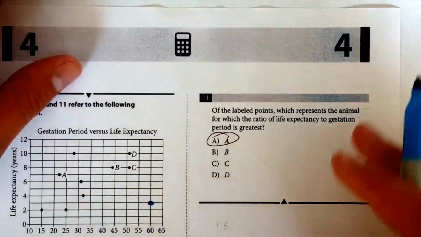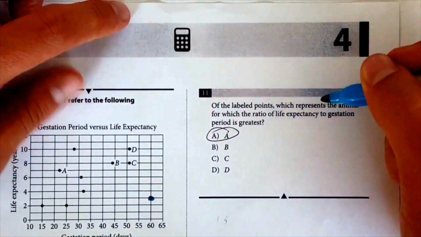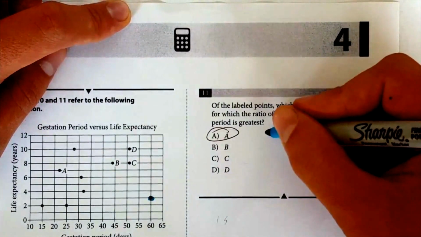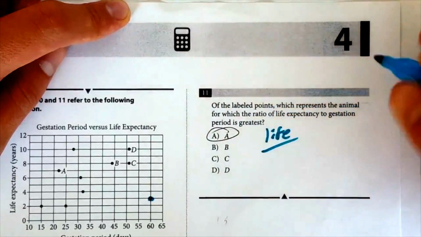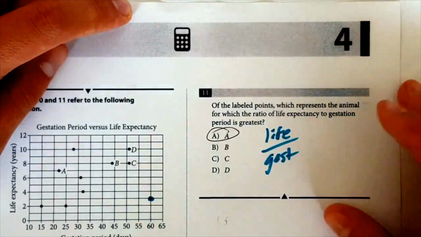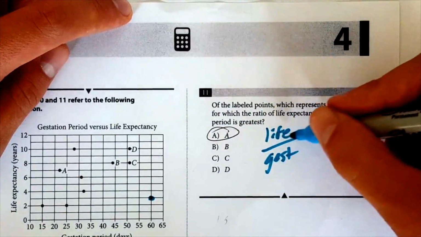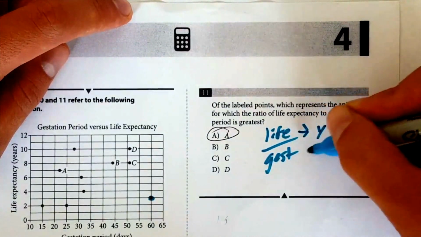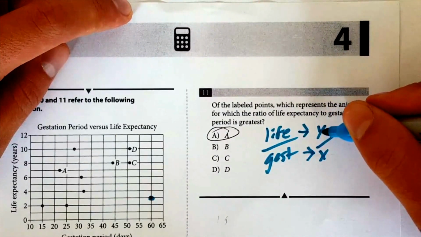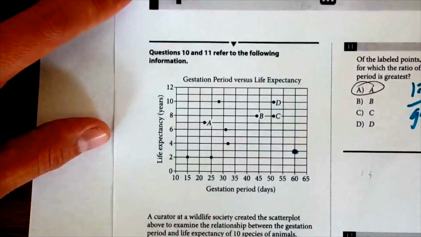Now if you go over to 11, of the labeled points, which represent the animal for which the ratio of life expectancy to gestation period is the greatest, right, so life divided by gestation is the greatest, okay? And now what that means is that this is essentially the y-axis and this is the x-axis. So it's going to be the one where y divided by x is really high. Okay, so let's look here.